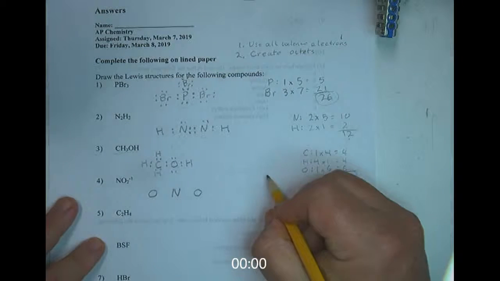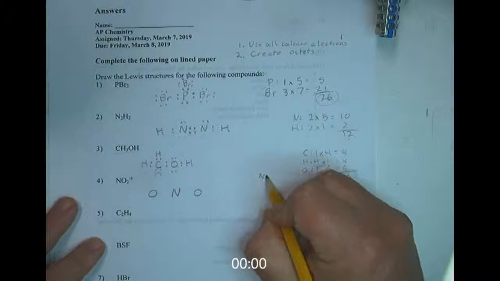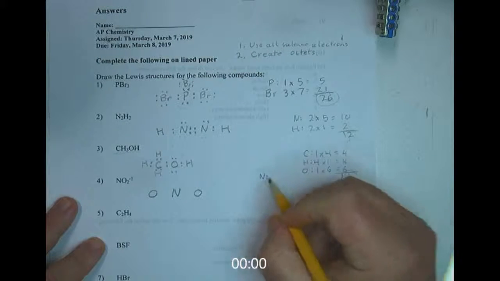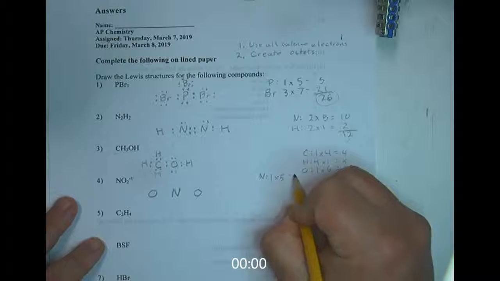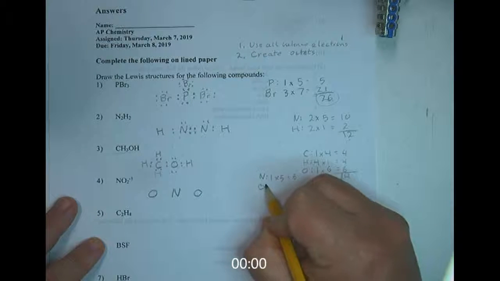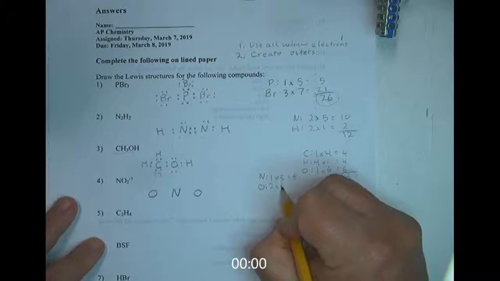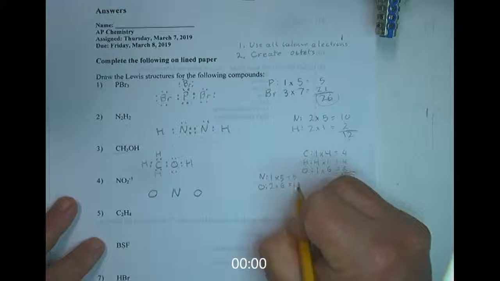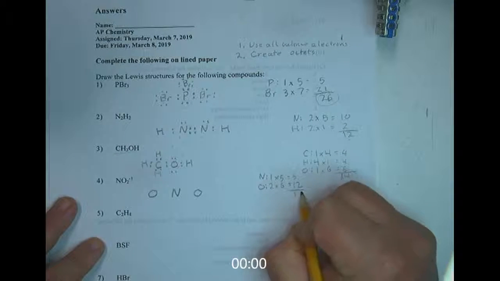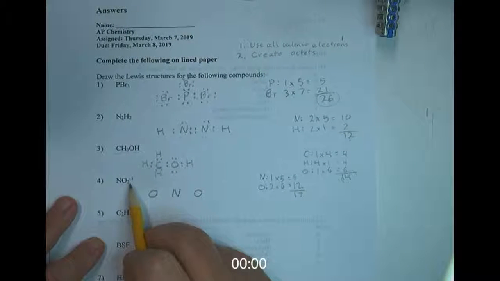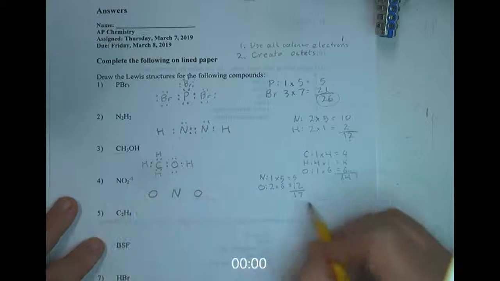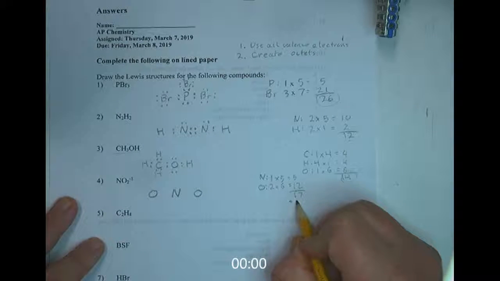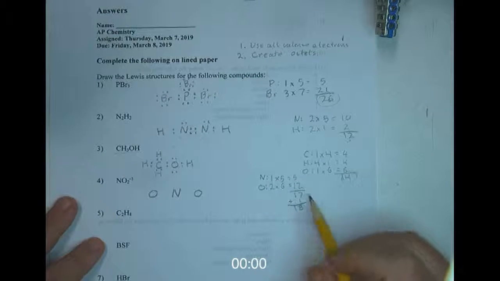So let's go ahead and count this up. Nitrogen has 5 valence electrons. There's 1 nitrogen. 1 times 5 equals 5. And oxygen, there's 2 oxygens. Each one has 6. So that's 12. That gives you 17. And then it tells us we're going to have an extra electron. This is an ion. So what we're going to do is add 1 more electron to that. And that means we have to end up with a total of 18 electrons.